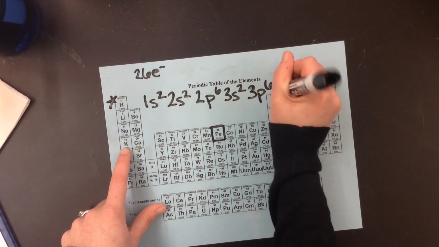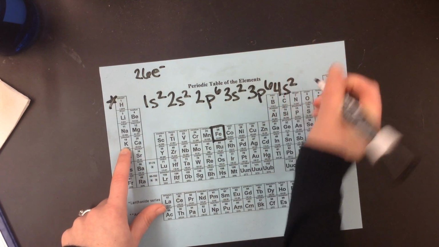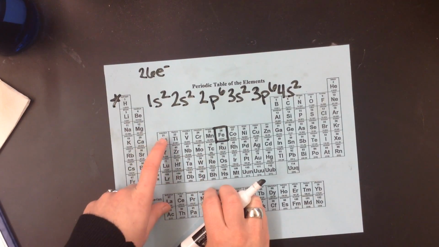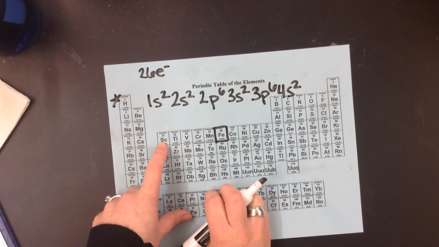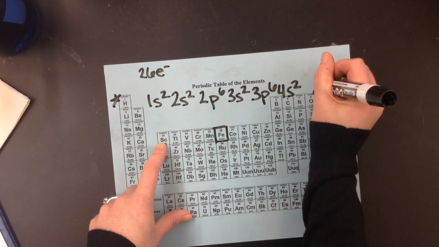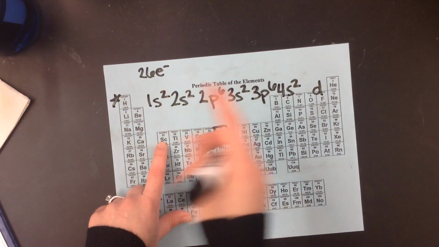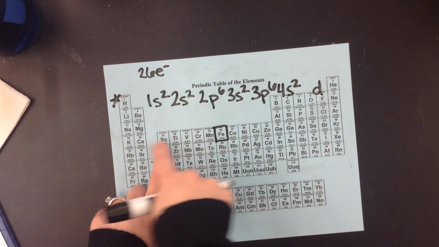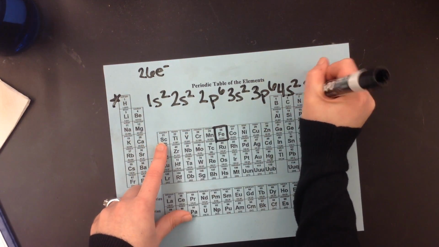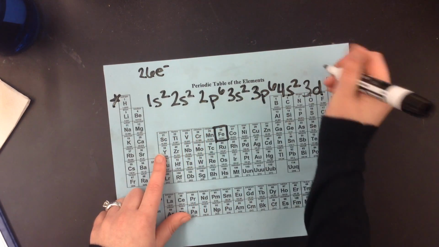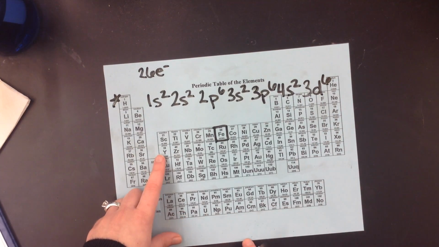Now I'm in the 4s. I can fit 2 there. Well, I still haven't placed all of them. I still have a few more to go. So I'm going to come over here. Now remember, in the D block, so we know this is going to be a D sublevel. But remember, once you hit the D block, you're going to drop in energy level. So even though we're in the 4th row, we're in the 3rd energy level. And I can fit 1, 2, 3, 4, 5, 6 electrons there.